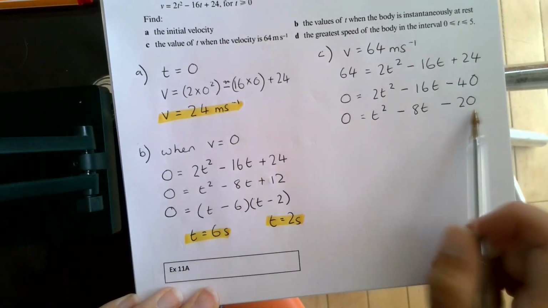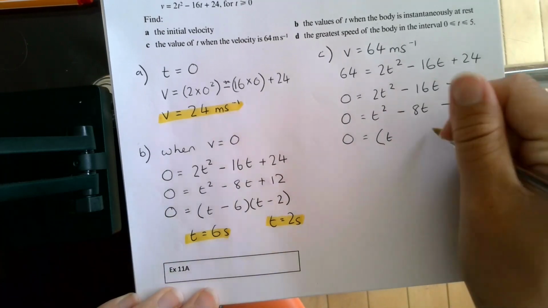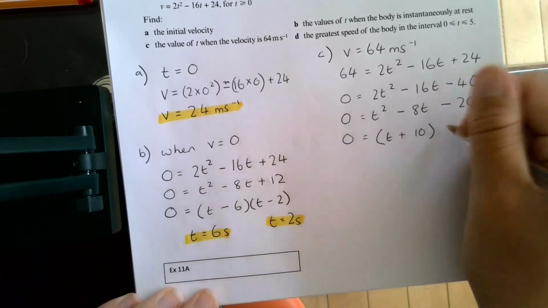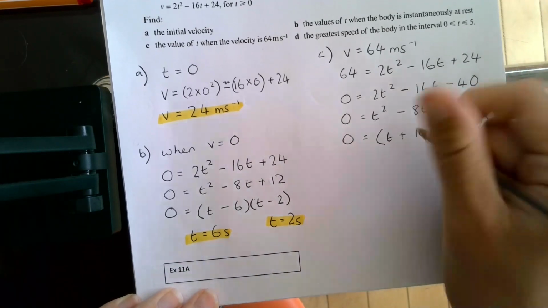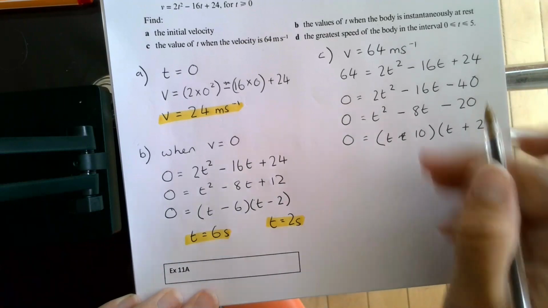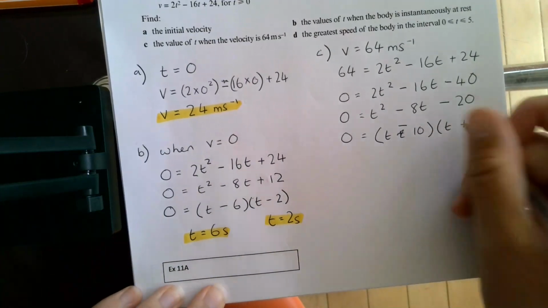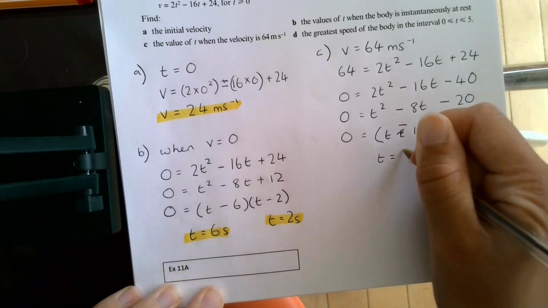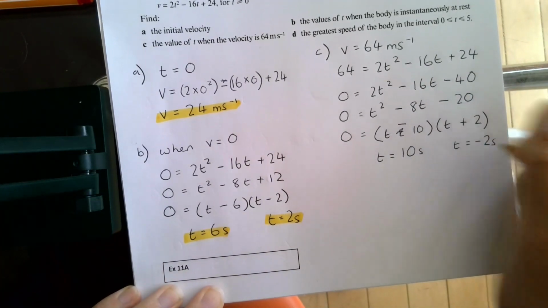So I'm looking for numbers multiplying to make minus 20 and adding to make minus 8. Well, I've got t plus 10 and t minus 2. Oh no, that's not right, is it? Sorry, wrong way around. t plus 2 and t minus 10. So my solutions then are t is equal to 10 seconds or t is equal to minus 2 seconds.